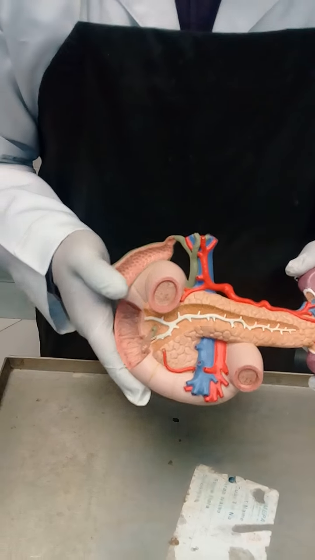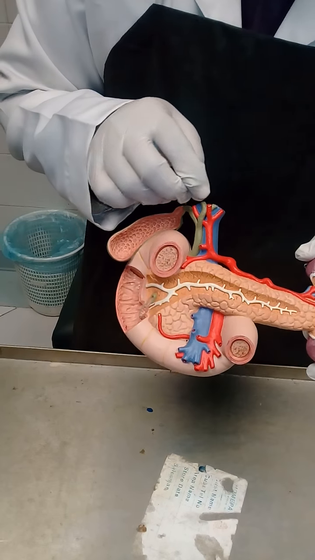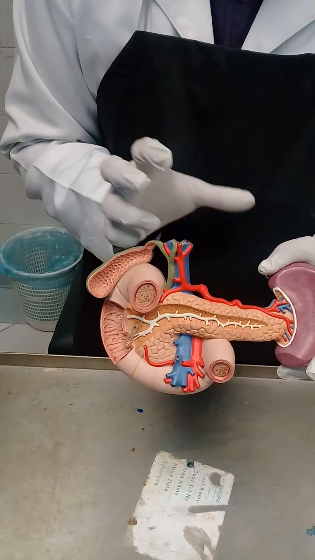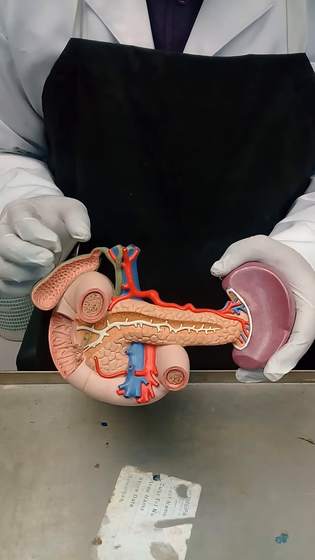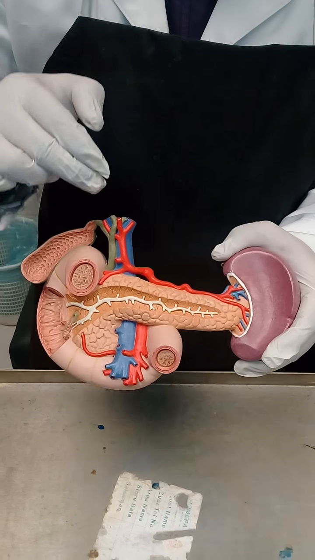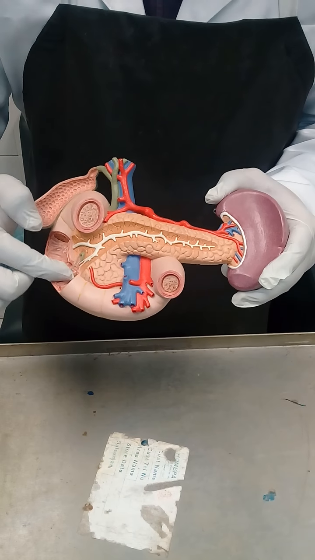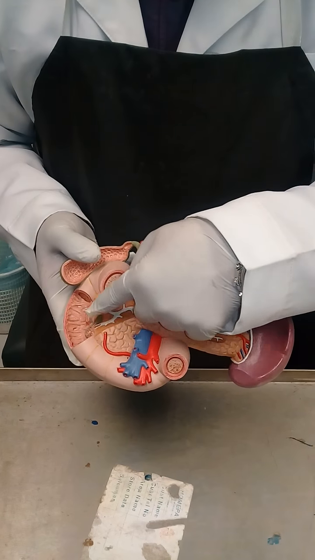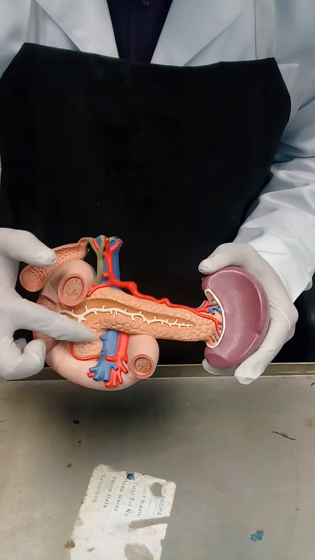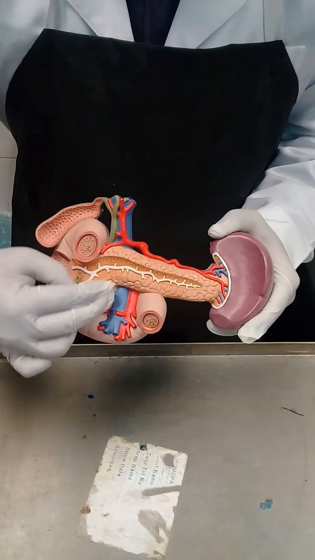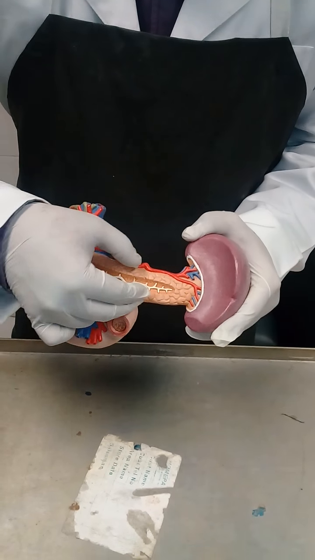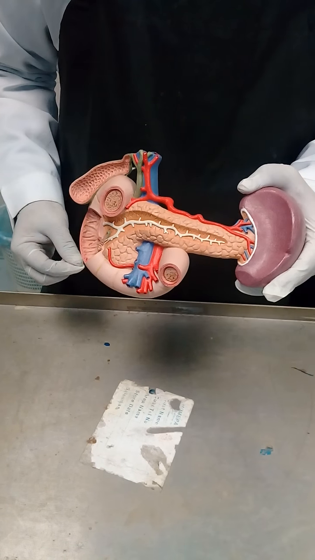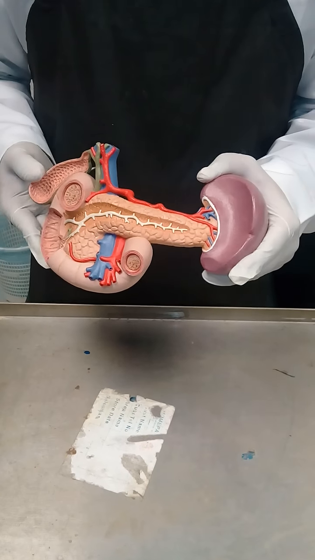Clear? As we said, the whole of the hepatobiliary system comprises ducts from the liver and ducts from the gallbladder. They combine together to form the common bile duct, which opens in the second part of the duodenum. Now, in the pancreas, this is the head of the pancreas. This is the uncinate process of the pancreas, which is projecting downwards. Then we have the body and the tail of the pancreas in relation with the hilum of the spleen. These are the parts of the pancreas.